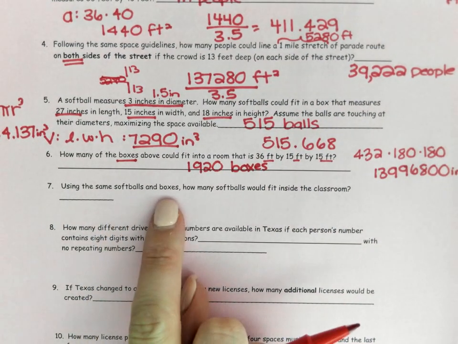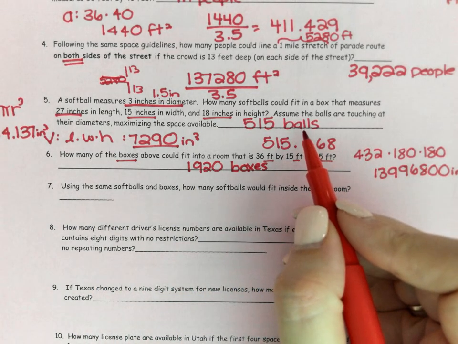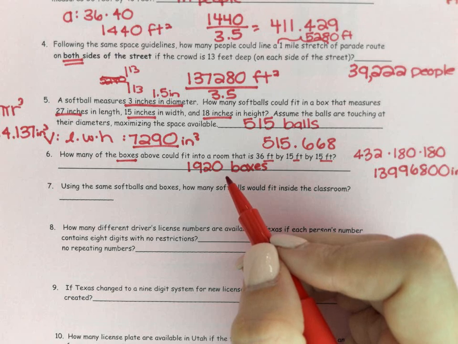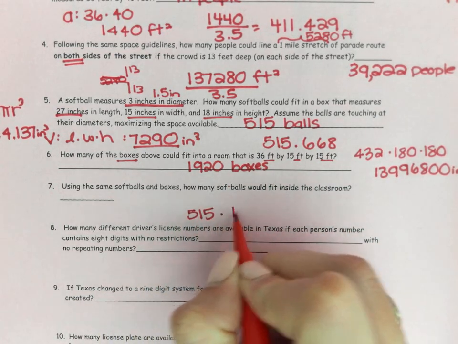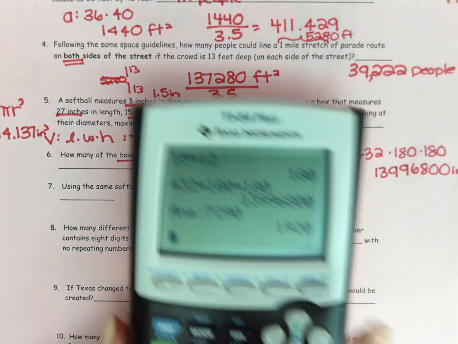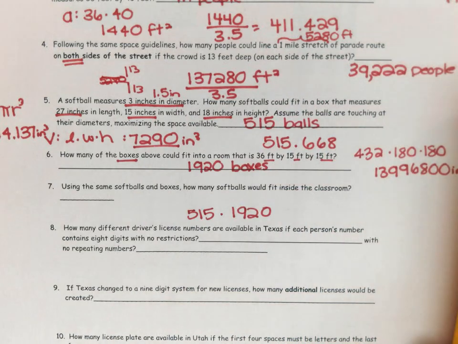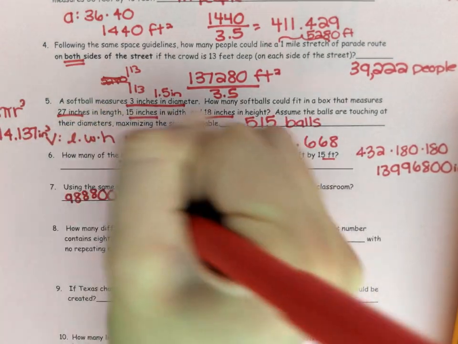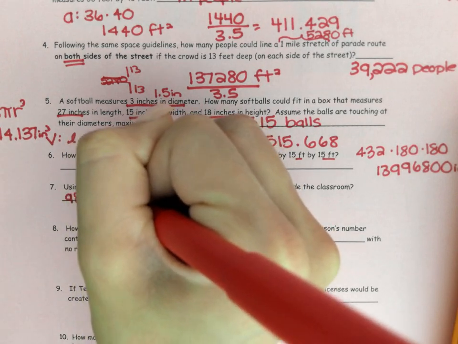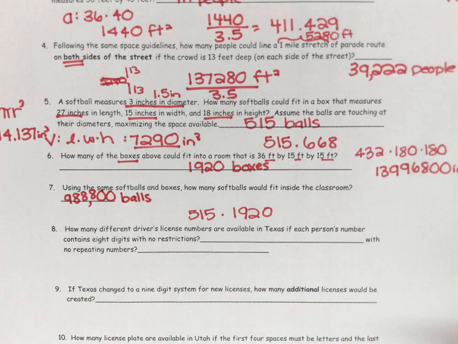Using the same softballs and boxes, how many softballs would fit in the classroom? Since I know there's 515 balls in each box, and I know there's 1,920 boxes, I'm just going to multiply those numbers. 515 times 1920. So I get 988,800 balls.